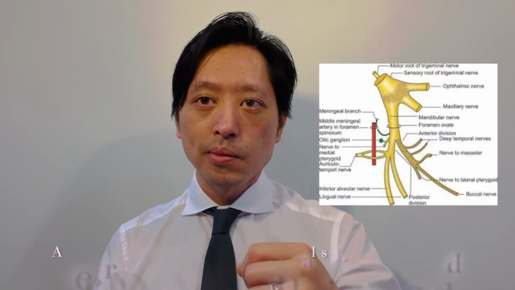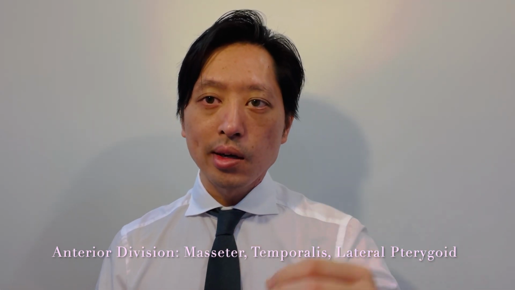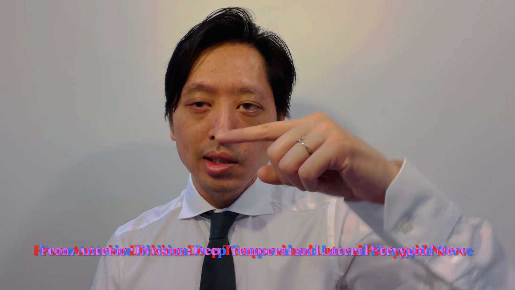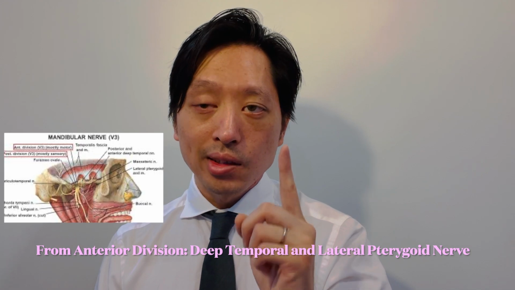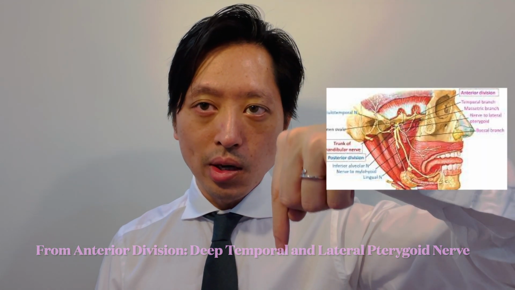And so that's the anterior branch. The anterior branch supplies three muscles: the masseter, the temporalis, and the lateral pterygoid. And it gives off two branches: from the anterior branch, it gives off the deep temporal nerve and the lateral pterygoid nerve.